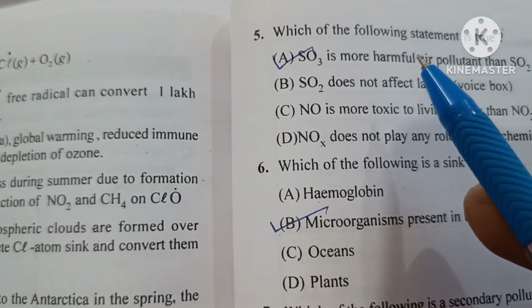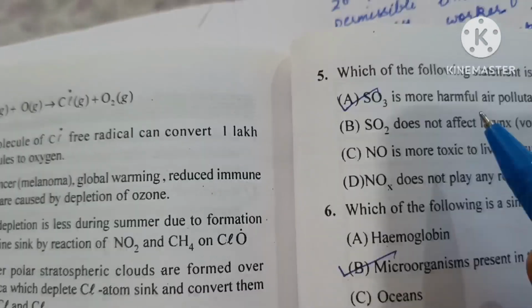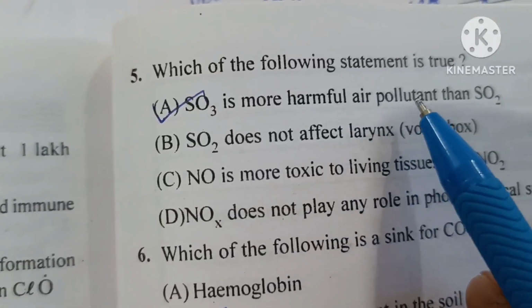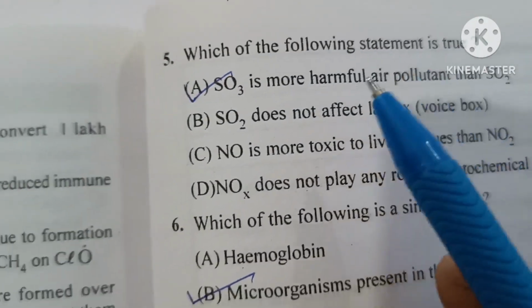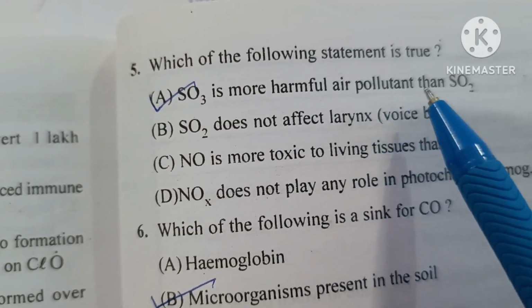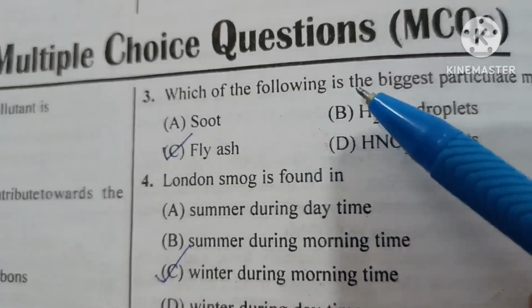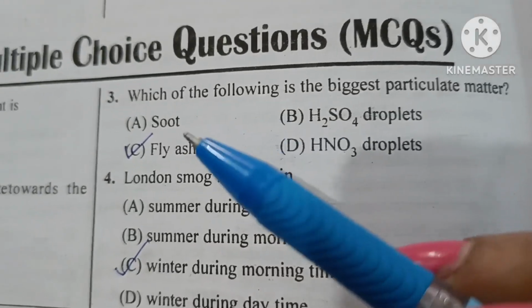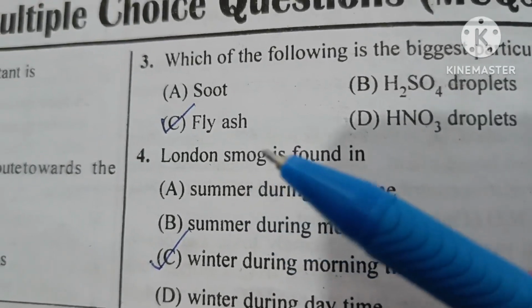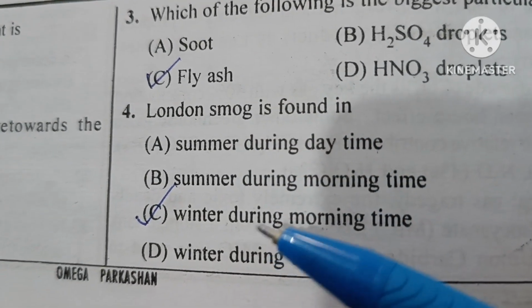Which of the following statements is true? Sulfur trioxide is a more harmful air pollutant than sulfur dioxide. Which of the following is the biggest particulate matter? Fly ash. London smog is found in winter during morning time.